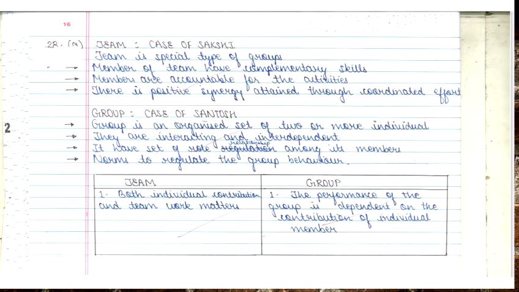Now, the 28th question says, Sakshi is a member of her school basketball team. Santosh is a member of a group of teachers that help with co-curricular activities in the school. State the differences between Sakshi's team and Santosh's team. So she has highlighted very nicely. Firstly, she has discussed the team and its characteristics, then group and its characteristics, and then the difference between the team and a group.